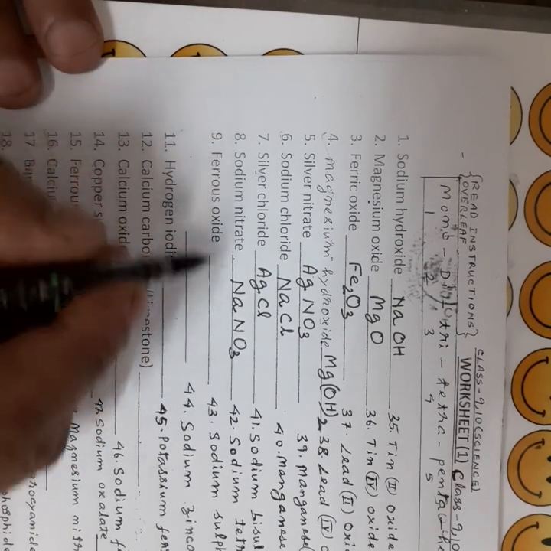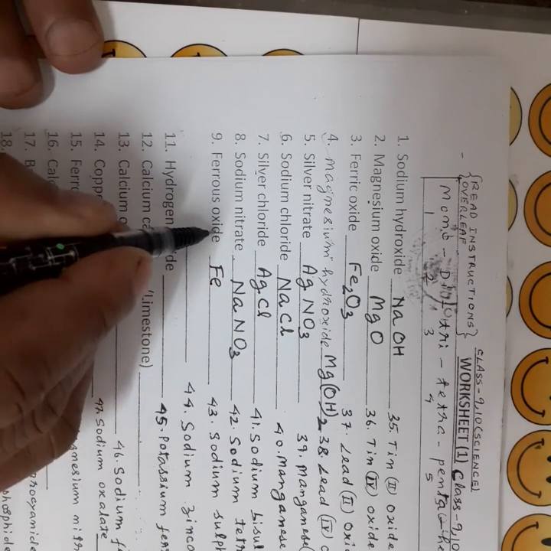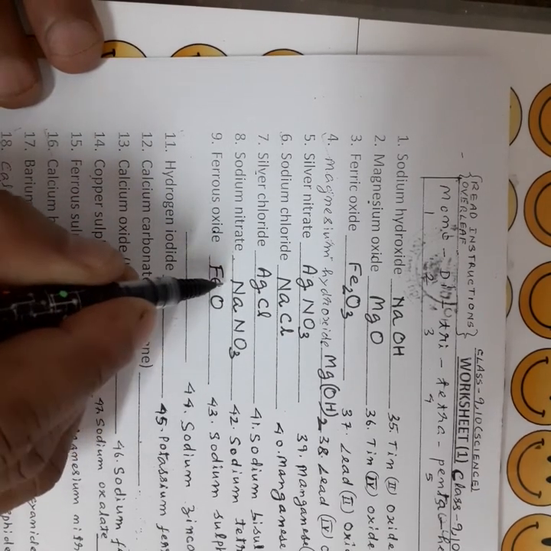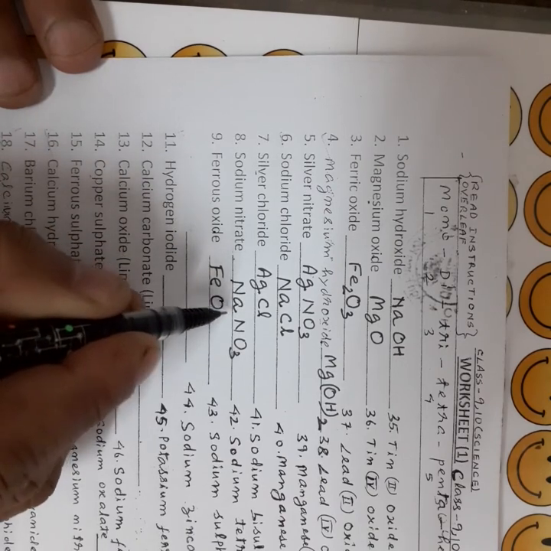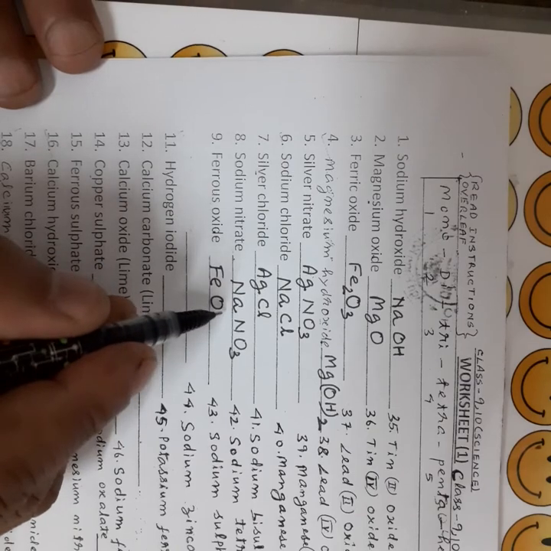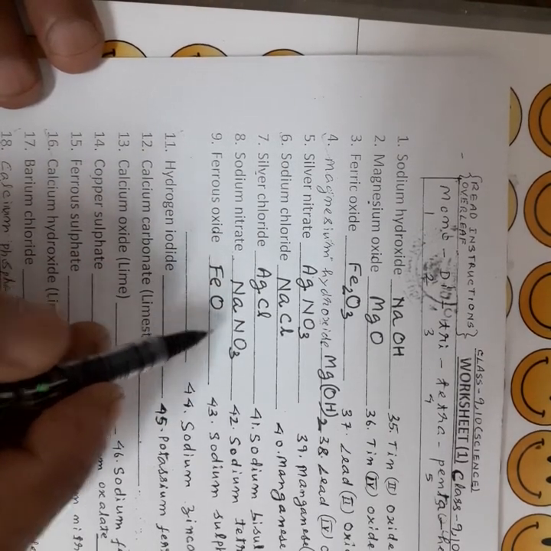Then next, ferrous ion Fe2+, oxide ion O2-. Both 2's cancel and we get 1 here, 1 here. So that 1 need not be shifted, the formula remains FeO.